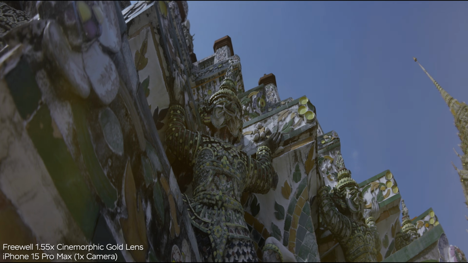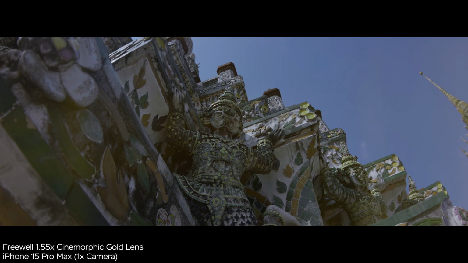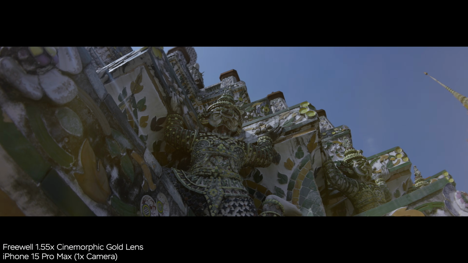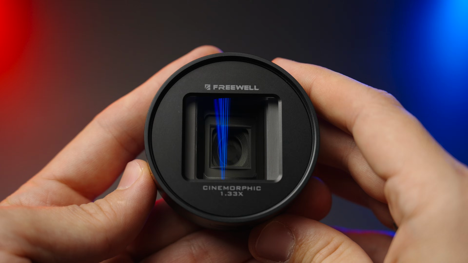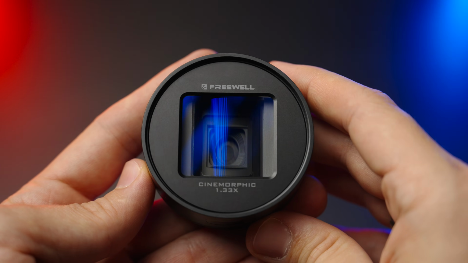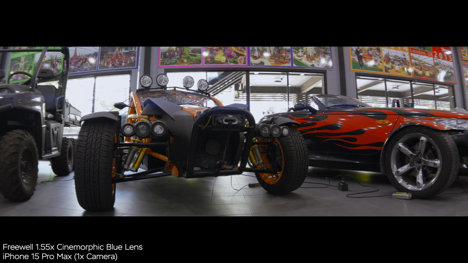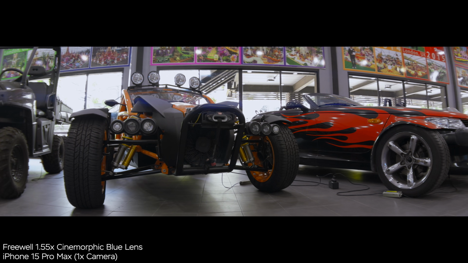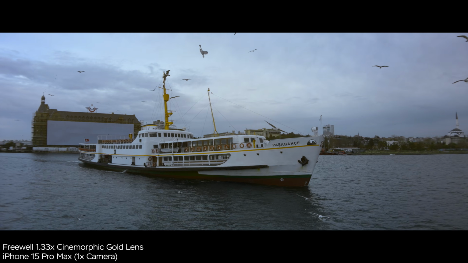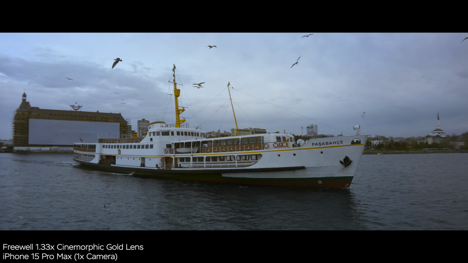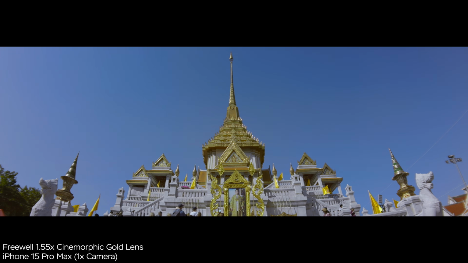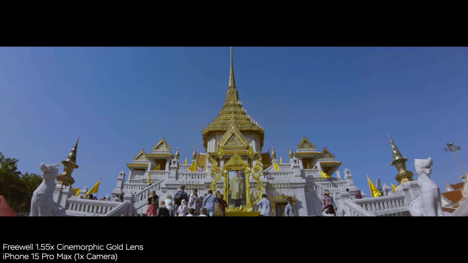An anamorphic lens is a special type of lens that stretches your image horizontally to a certain amount of desqueeze ratio. For example, 1.33x or 1.55x are the most popular desqueeze ratios. An anamorphic lens gives you a wider image with a more cinematic, more narrow field of view. And you usually see this in movies because this technology of anamorphic lenses was used previously in big productions with film, but now we can use it with your smartphone.